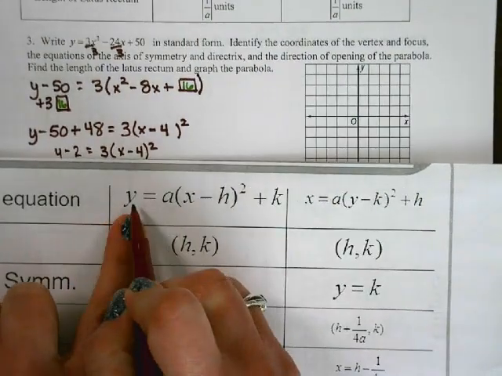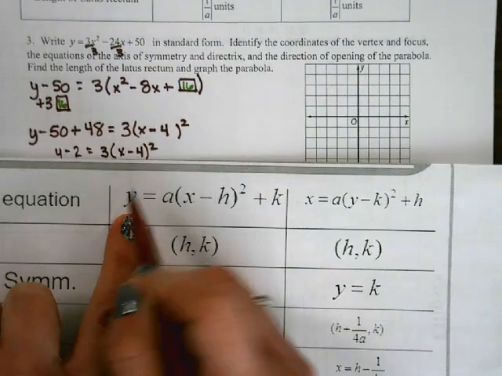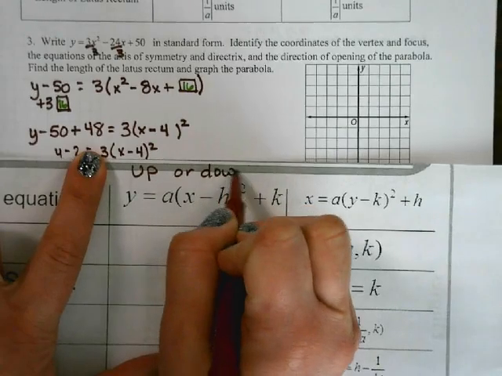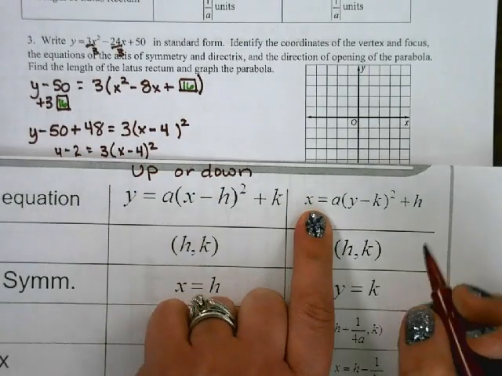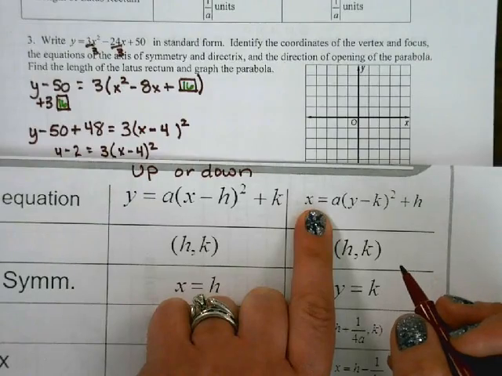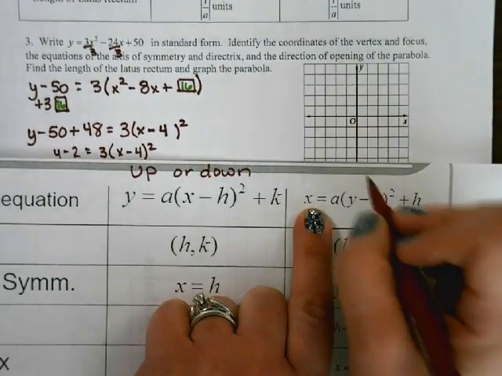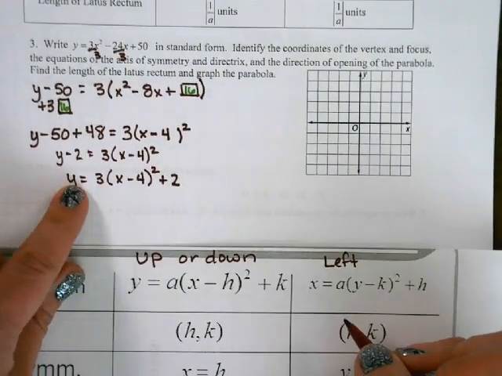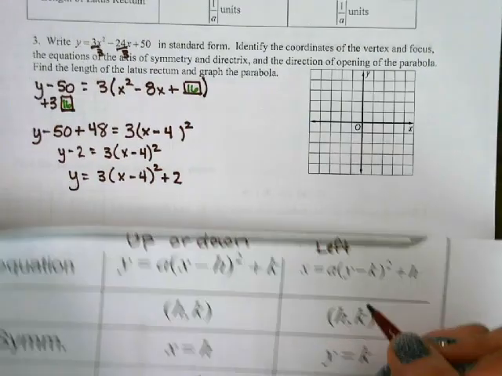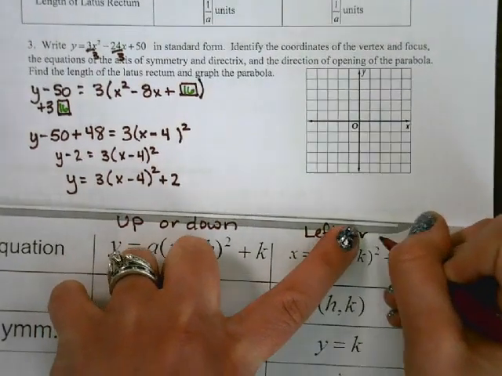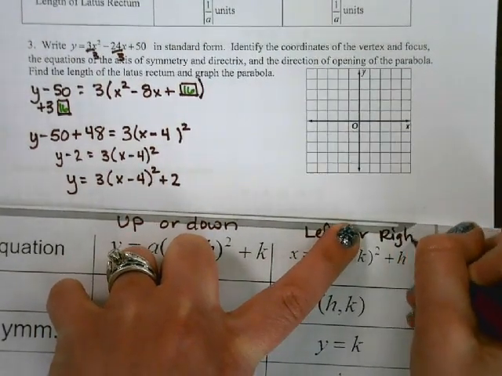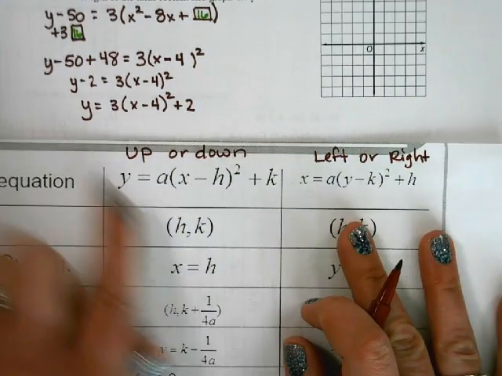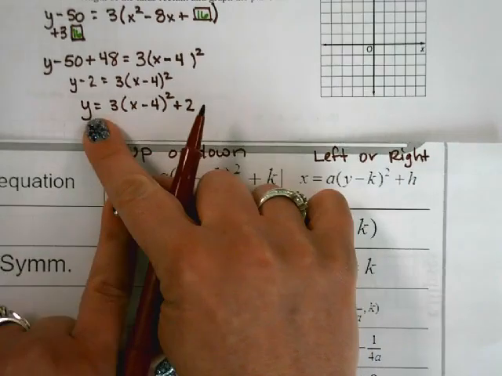Yeah. Okay, so this guy, see how he's y equals? So this guy is gonna go up or down. So if it says y equals, then you do the y equals one? Yes. Okay. See how this one says x equals? Yeah. So he's gonna be left or right. So since this guy's a y equals, he's gonna be up or down. Great question. Yeah, so we want to use this guy because he's a y equals.